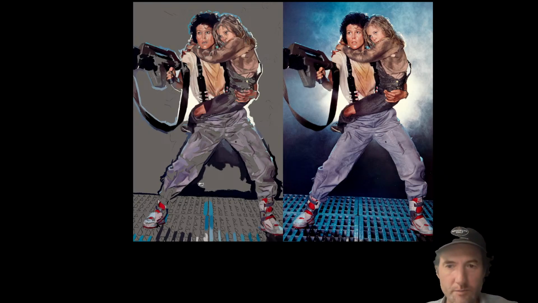Okay, so part of what I'm trying to do here is turn over a new leaf as far as keeping my colors and my tones kind of local.